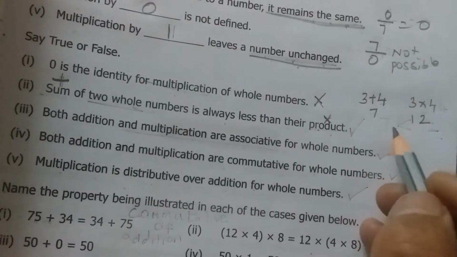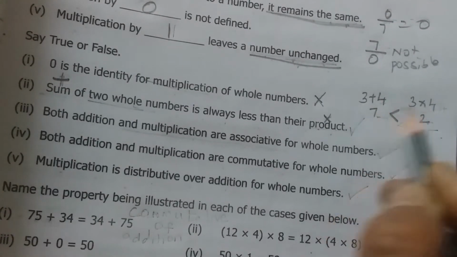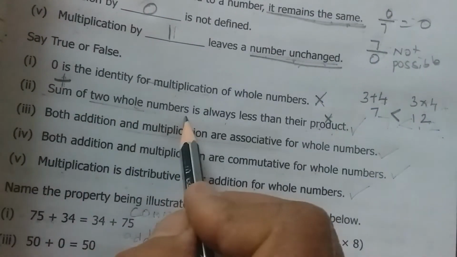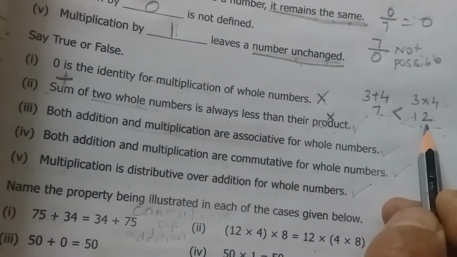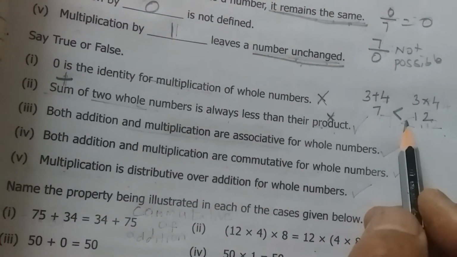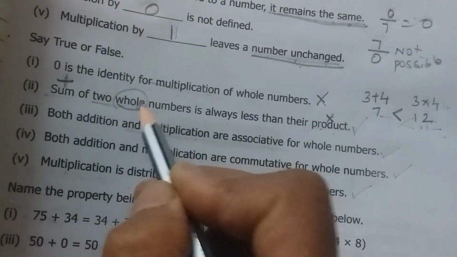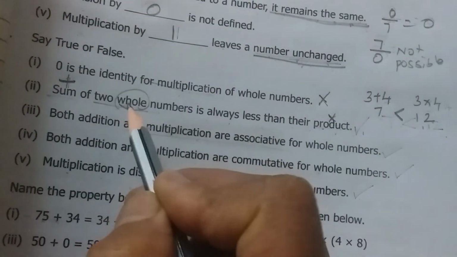Which is less and which is more? 7 is less than 12. That means the sum is less, the product is more. So that is what is given in the statement: sum of two whole numbers is always less than their product. It looks as if the statement is true. But it is given for whole numbers. If it is given for natural numbers, this statement is true. And for whole numbers, there is 0.